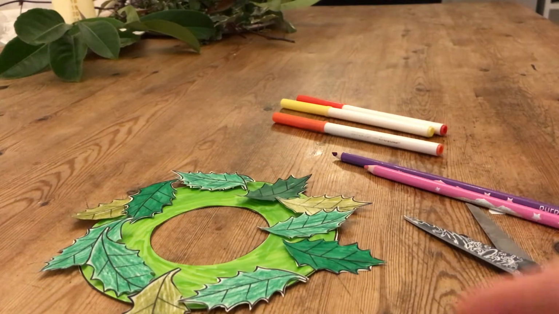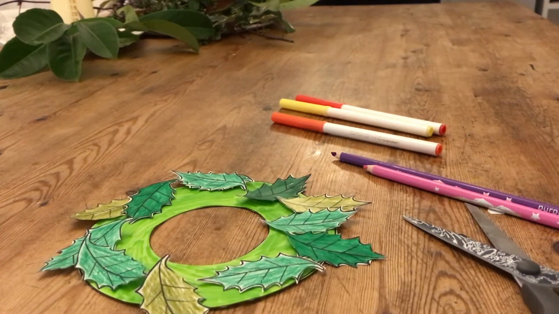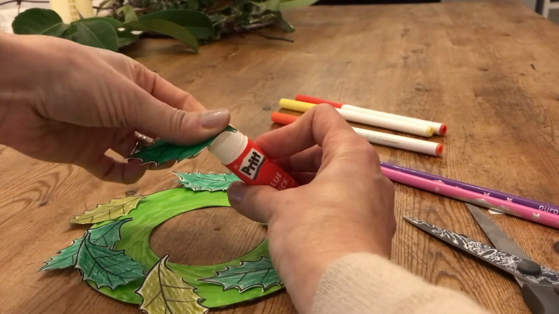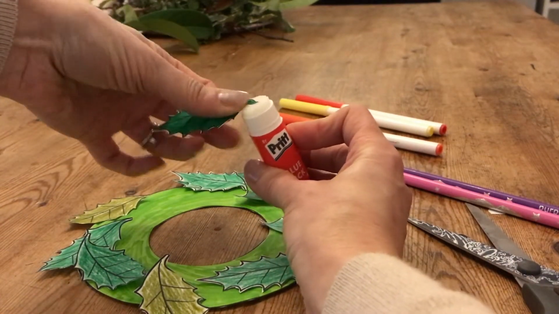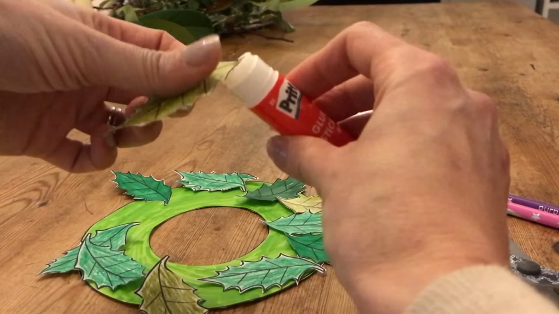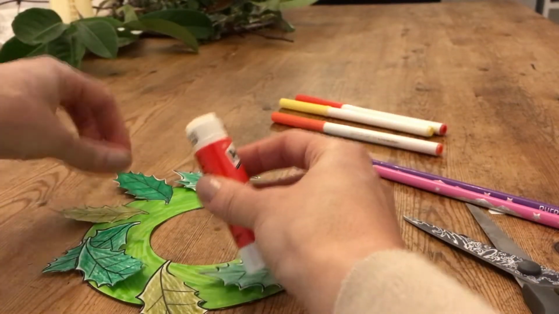And once you've arranged them and you're happy, then you can start sticking. Probably just need to stick the base on. We always say don't use too much glue. So we're going to stick those on. Beautiful.